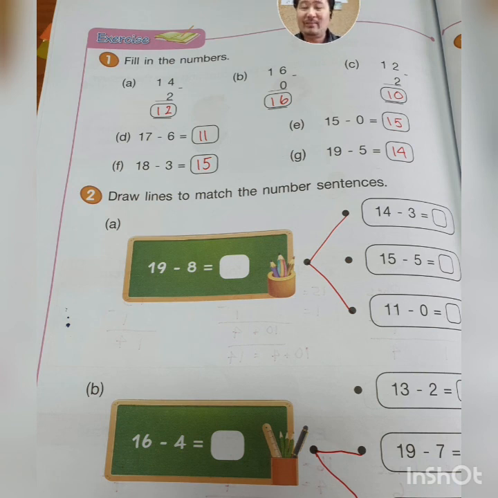19 minus 8 is how much? And then they have to calculate 14 minus 3, 15 minus 2, and 11 minus 0 to see which has the same answers. Okay, so which are the same as 19 minus 8. And as you can see here, the correct answers can be more than one. Okay, do A and B.